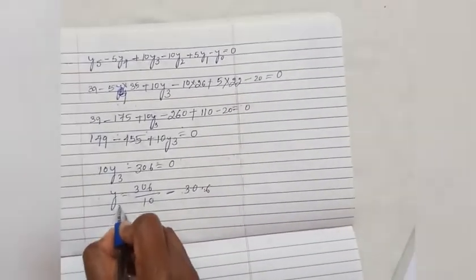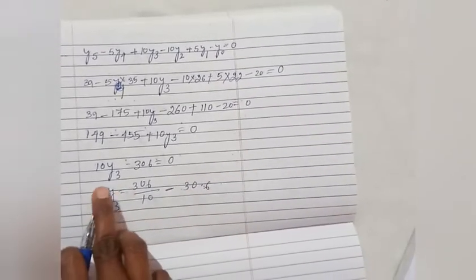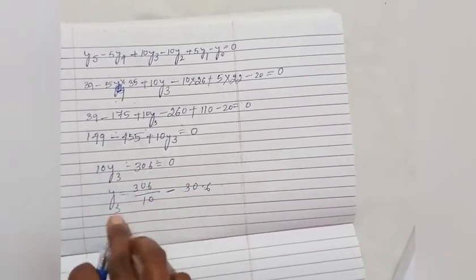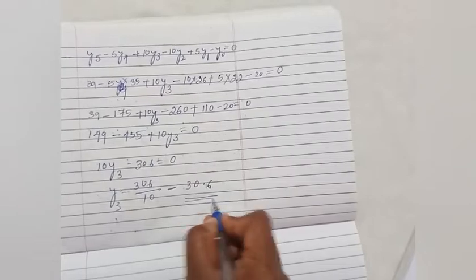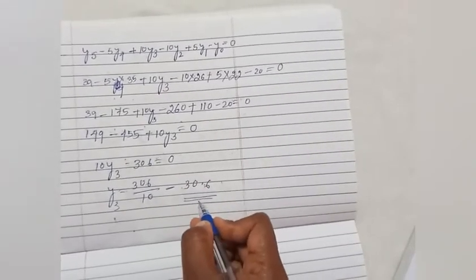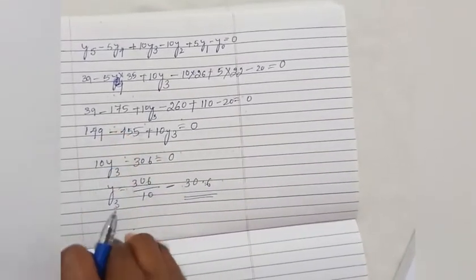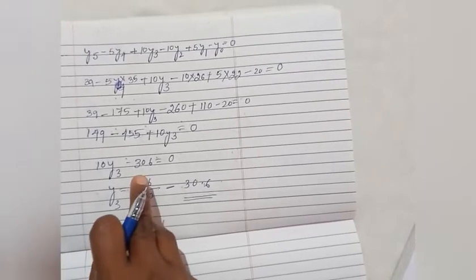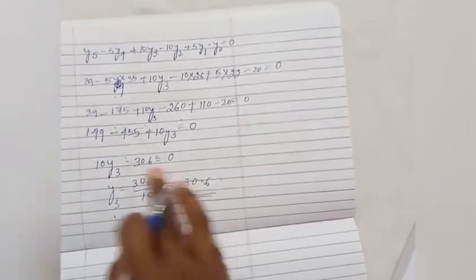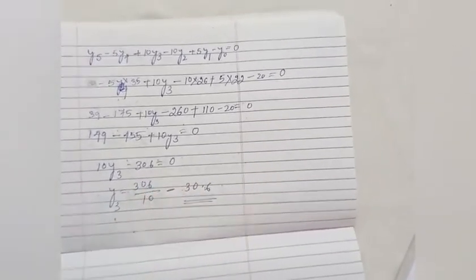Now we already got y5 as 39 and y3 as 30.6. Two missing values were there, and we got both y3 and y5.